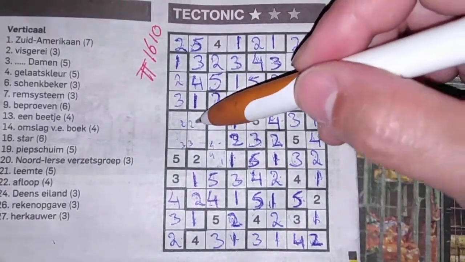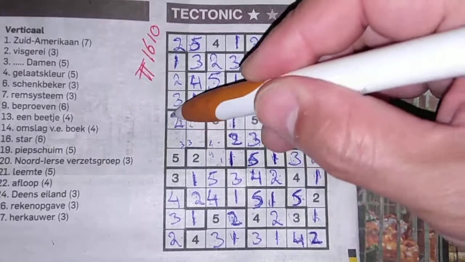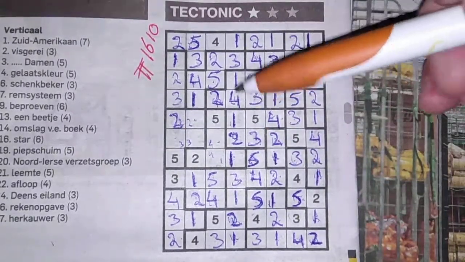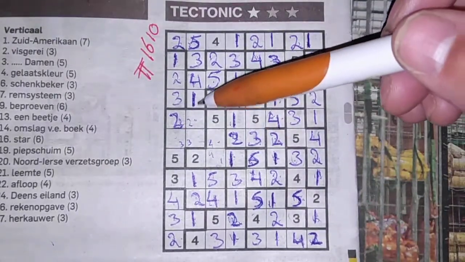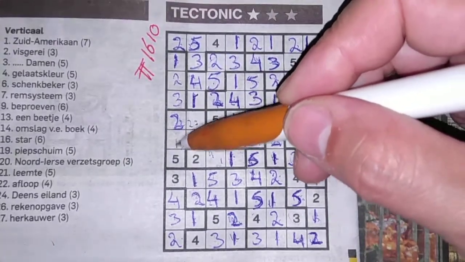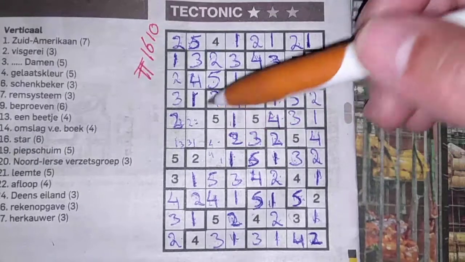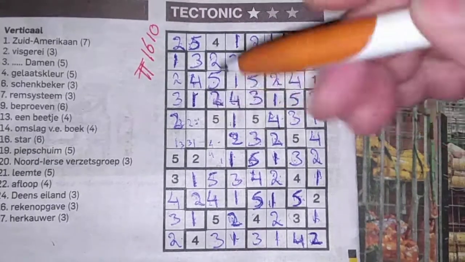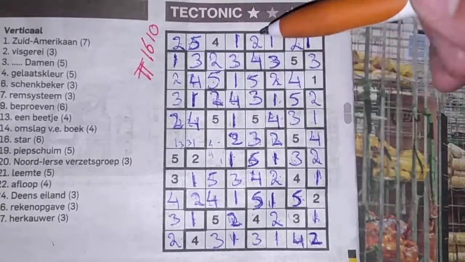Now we have a 2 there, so this cannot be a 2 anymore. This should be the 2. We have a 1 here, so this cannot be a 1 anymore. The 1 goes together with the 3, 3 and a 1. So 1 box left for the 4.